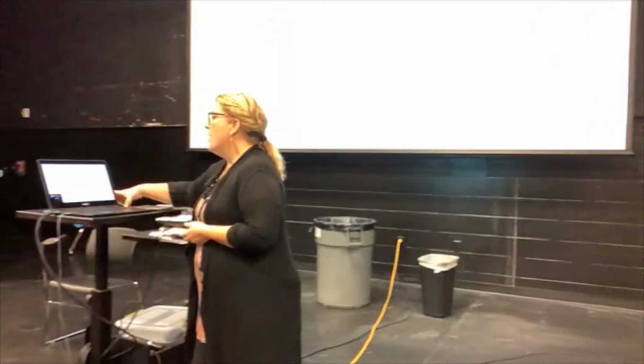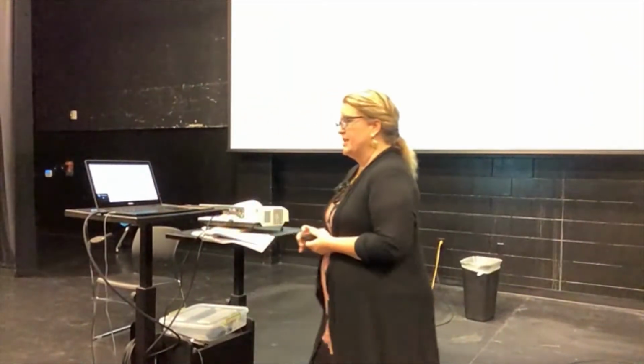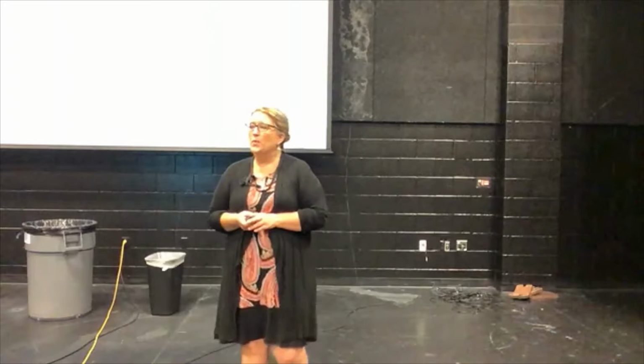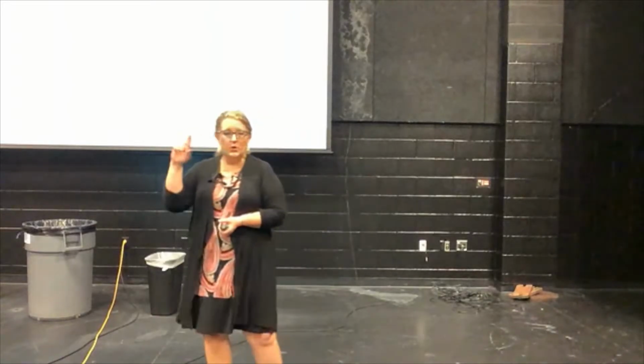So visual representation, scaffolding, cooperative learning, reading across the curriculum, explicit vocabulary instruction, writing to learn, academic conversations, and higher order thinking questions. We have 2 of these categories of strategies that go with each B, I, S, or D.